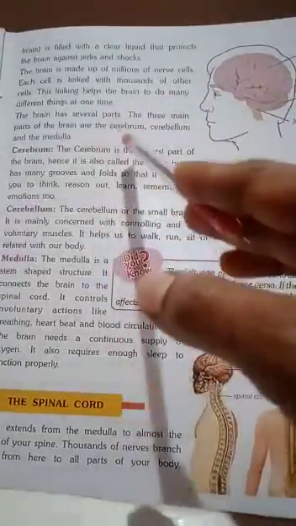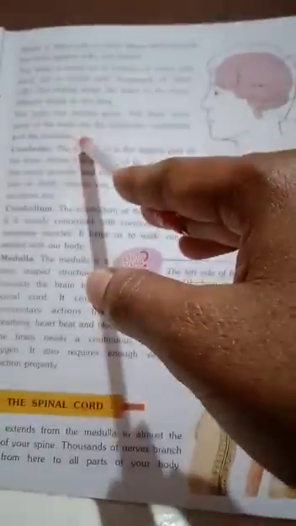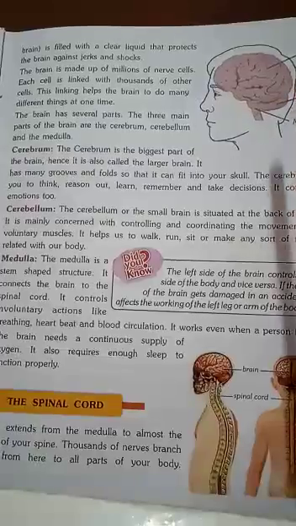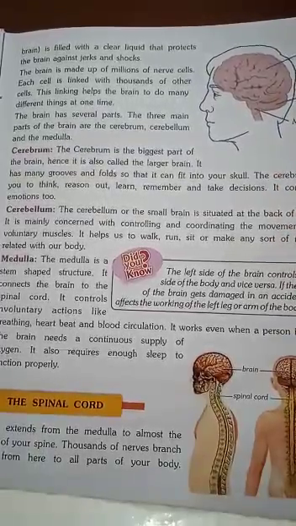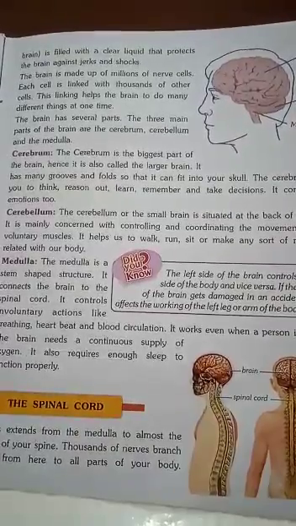So the brain has several parts. The three main parts of the brain are... in the brain also we have parts. What are the parts? Let us discuss it very deeply, students.